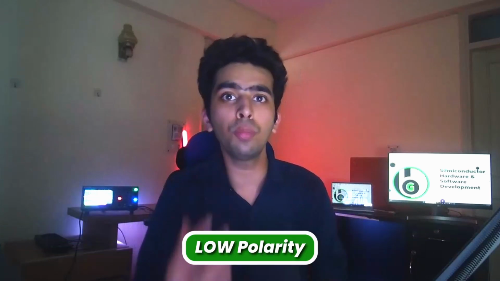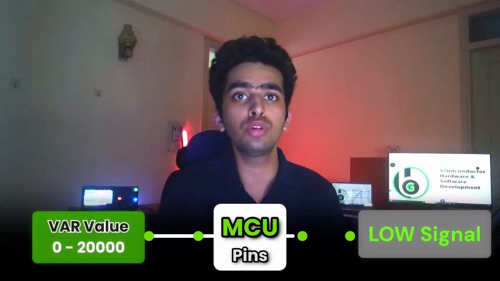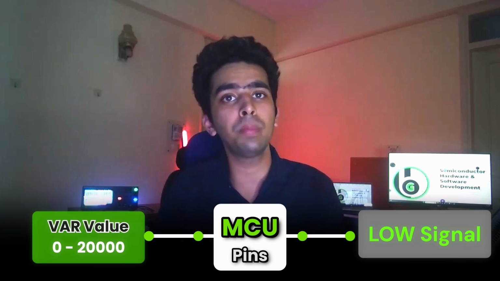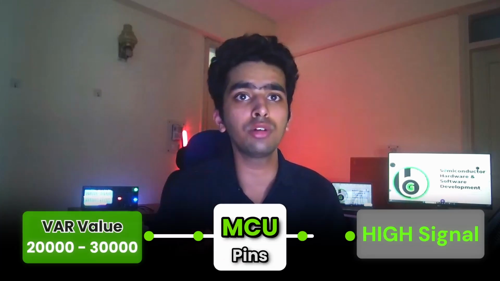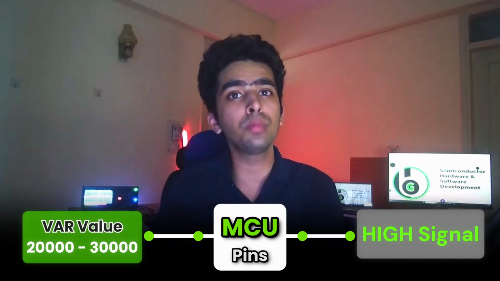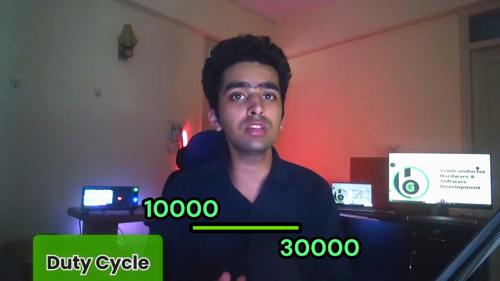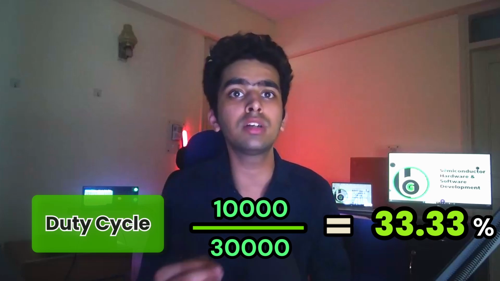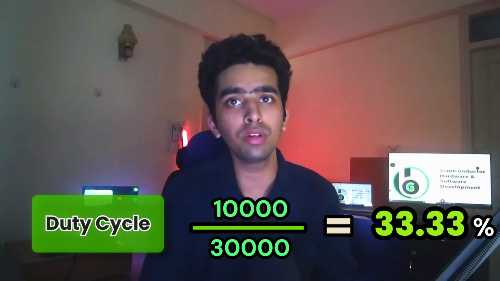Now let's say we have a low polarity, meaning before the counter match, with the counter value from 0 to 20,000, the MCU pin is going to have a low value, and with the counter value from 20,000 to 30,000 after the counter match, the MCU pin would be high. So in this case, we are going to have a 10,000 by 30,000 duty cycle, that is 33.33%.